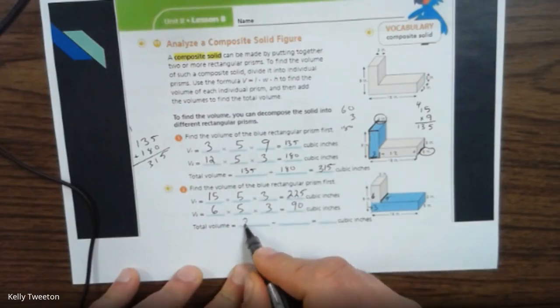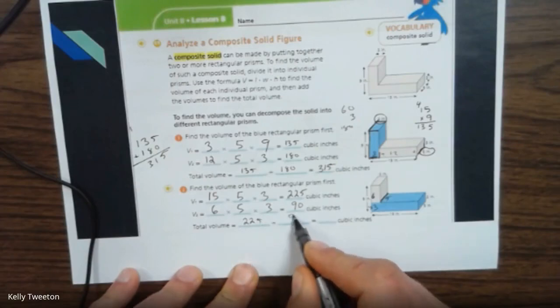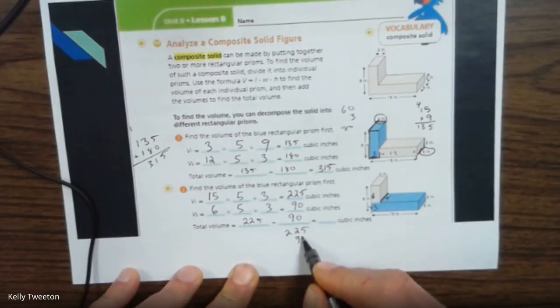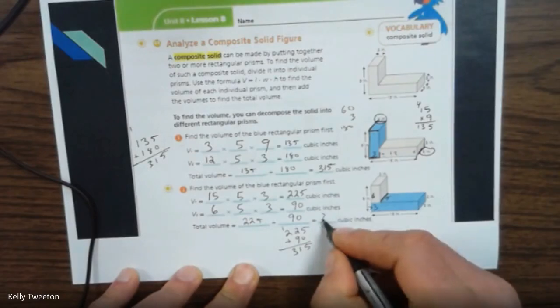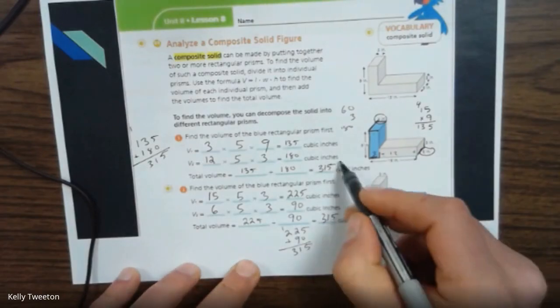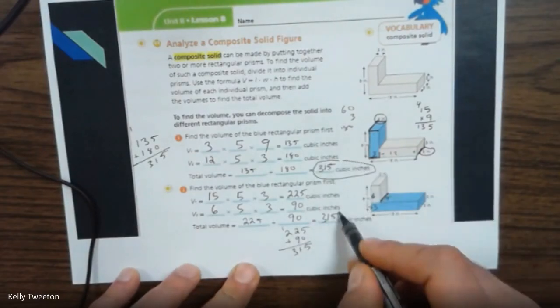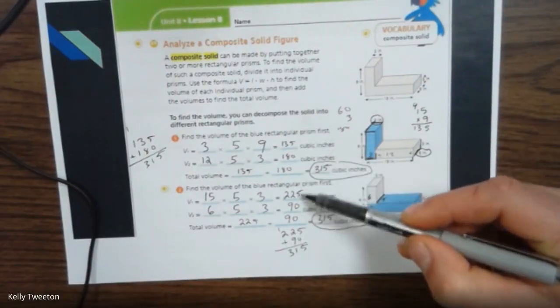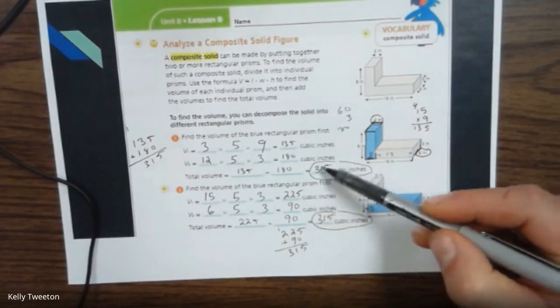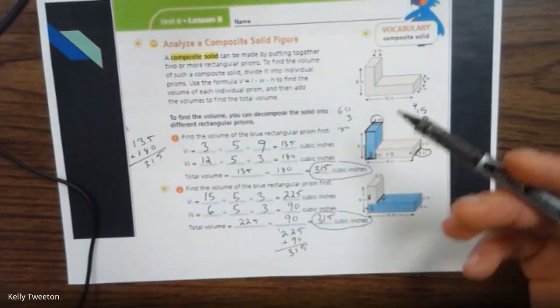Again, I add up my 225 plus my 90. So 225, add to that 90. 5 plus 0, 5. 1, 3. Now, you notice that in both cases, we came up with the same number. Even though our numbers were different, we still got the same overall. It all just depends on how maybe you see it.